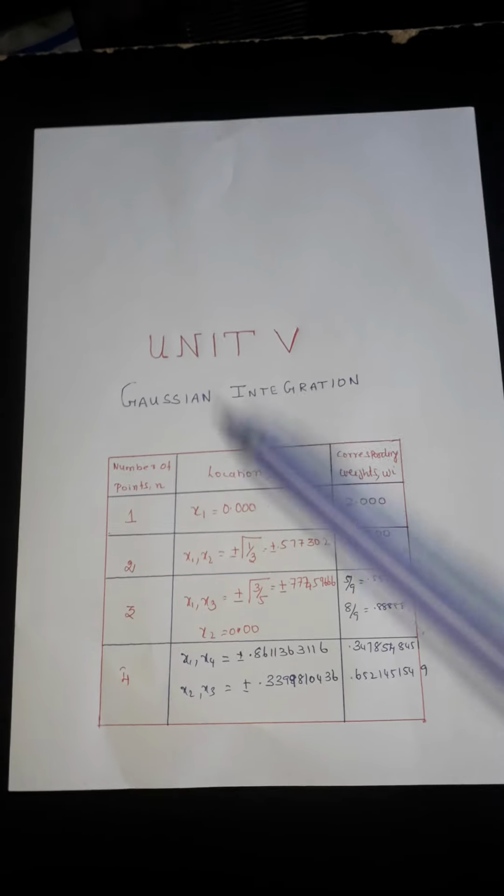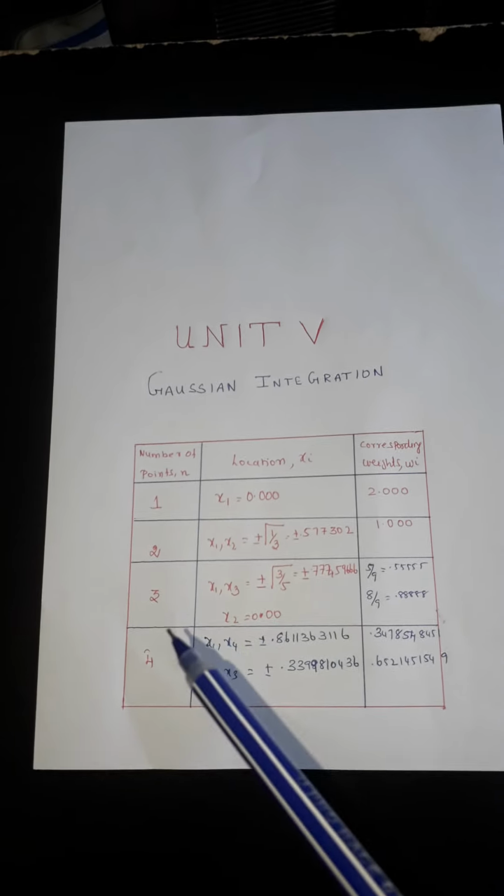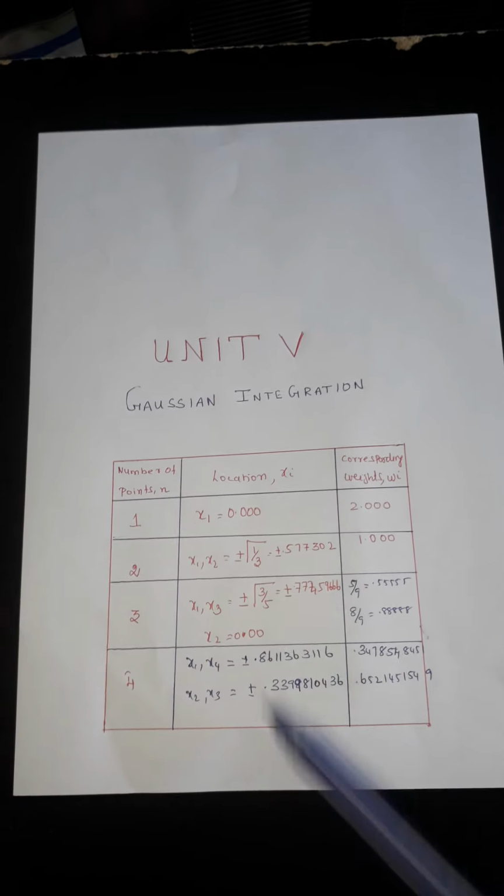For one sample, what will this be? For two samples, what will that be? What will be the location? Where is the xi located? And 3 and 4, four samplings. This is the location, and this is the weightage of that. We call it the weight function.